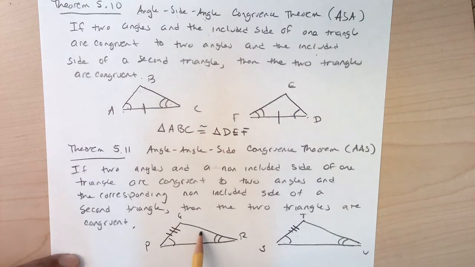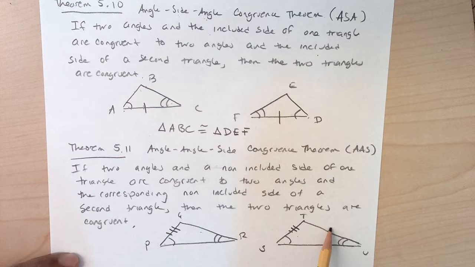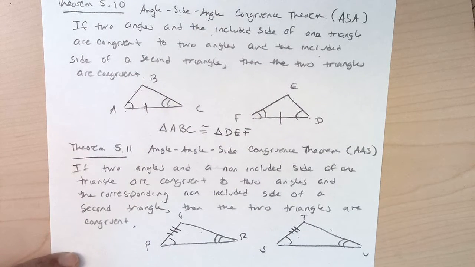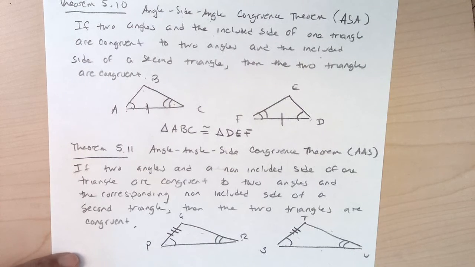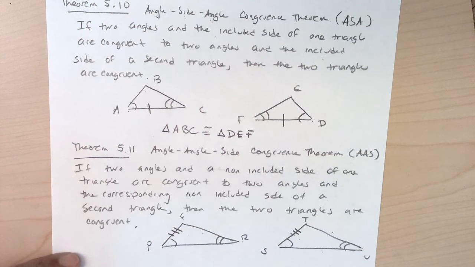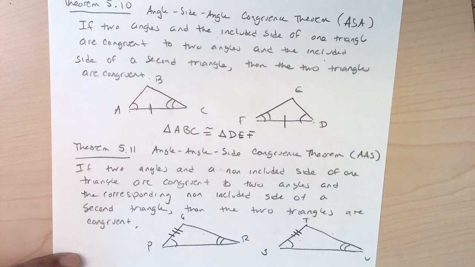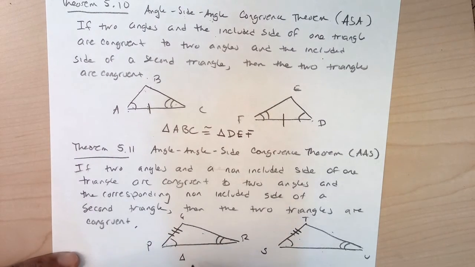It could have been QR and TU congruent for these two triangles to be congruent by angle-angle-side. Either would work, but in this case, if I made it PQ, then that has to be congruent to ST or TS. I mean, technically, this could also be called the side-angle-angle theorem. That would be a correct way. You just never see it written like that, even though it could be written like that. But these two triangles are congruent specifically by angle-angle-side, or AAS. Triangle PQR is congruent to triangle STU.